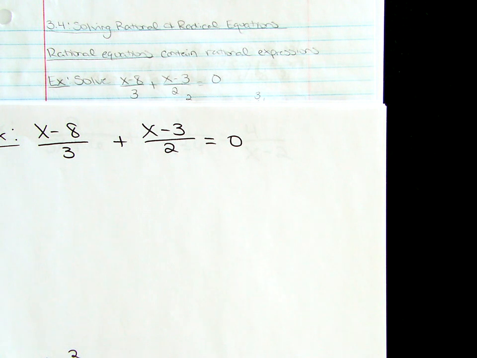Rational equations contain rational expressions. That means you're going to have things that have fractions. And we're going to learn how we solve these, or the easiest way to solve these.